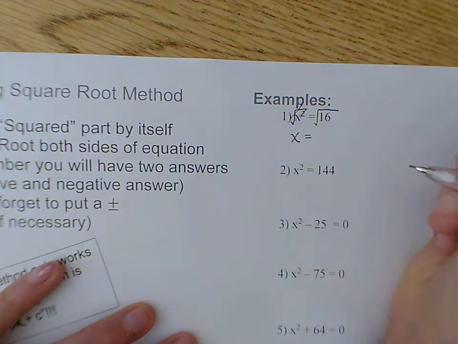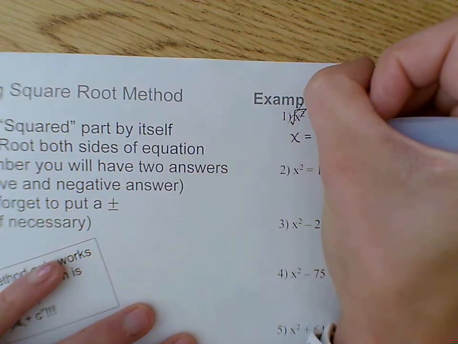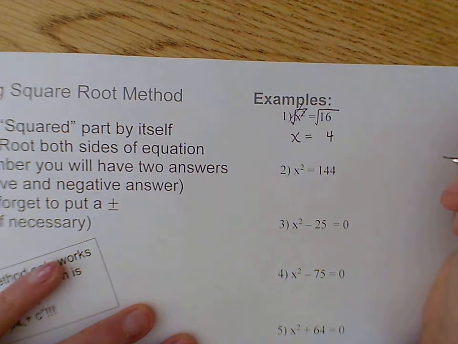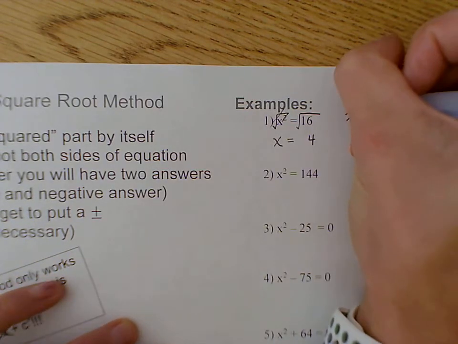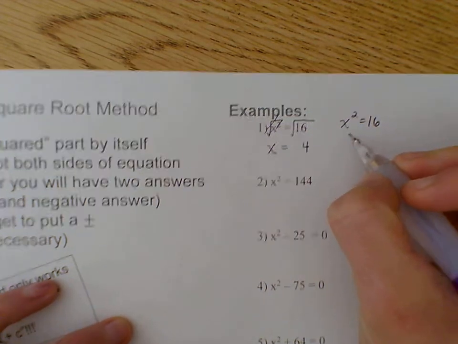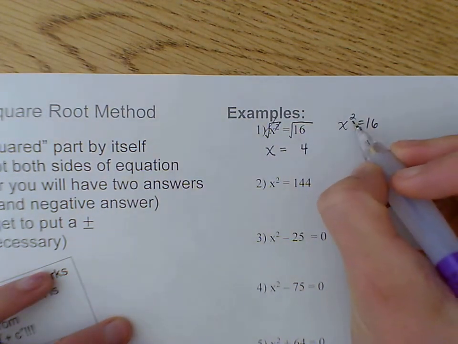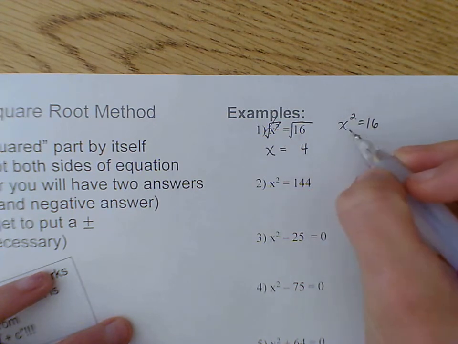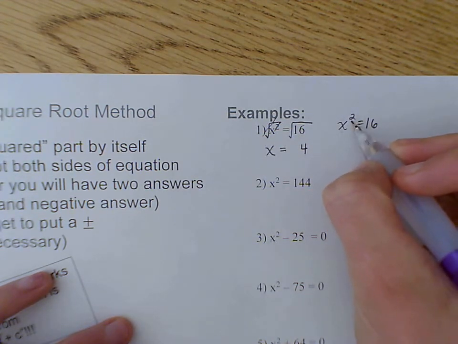So what is the square root of 16? Well, it would be 4, but here's the deal. Let's look back at the original equation. What you're really doing is finding a number that, when you square it, you get 16. Remember, squaring means taking that number times itself.